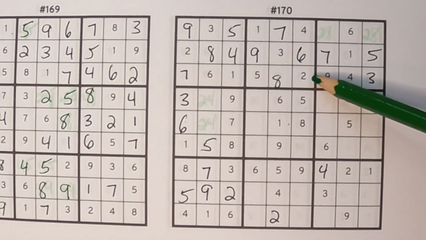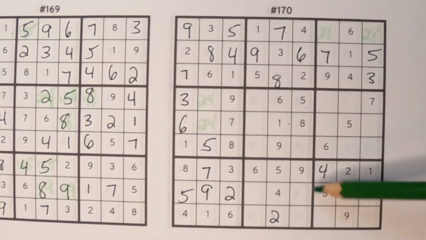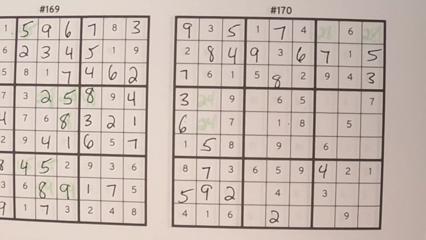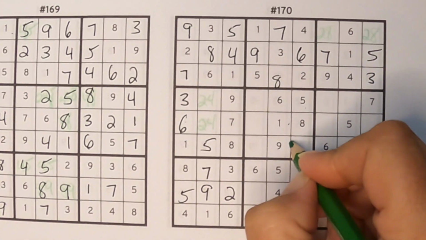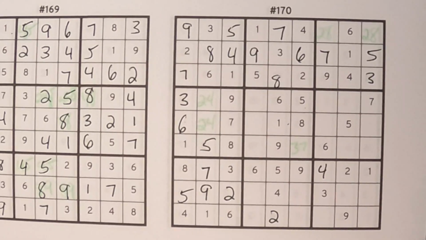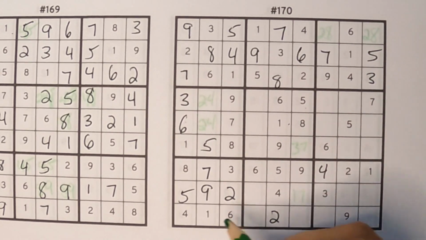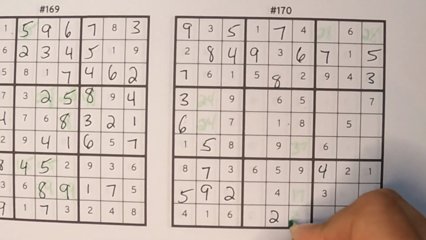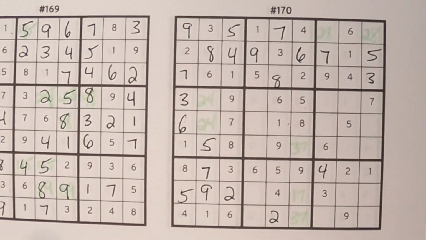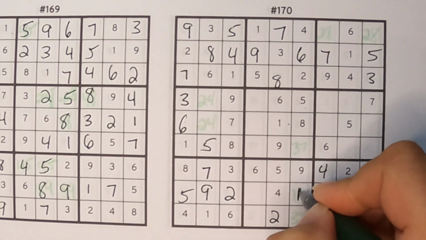If we look at this column, we're missing 1, 3, and 7. We've got a 1 here, so 3, 7. 3 here, so 1, 7. 1 here, so 3, 7. That means the only place our 1 can be is here.